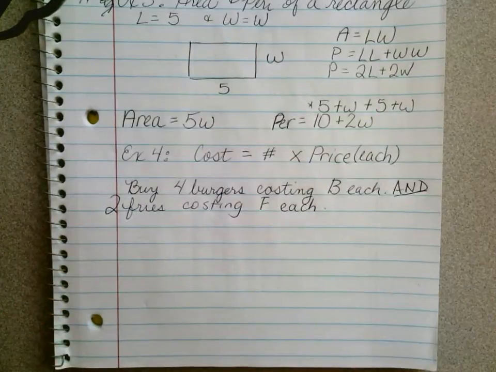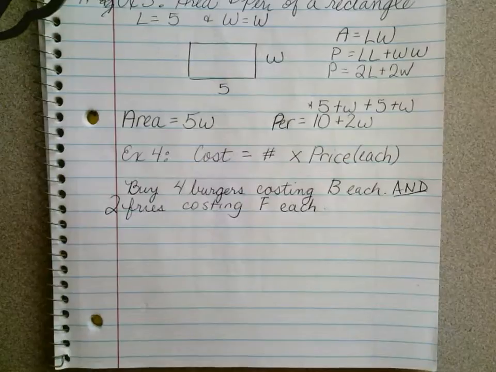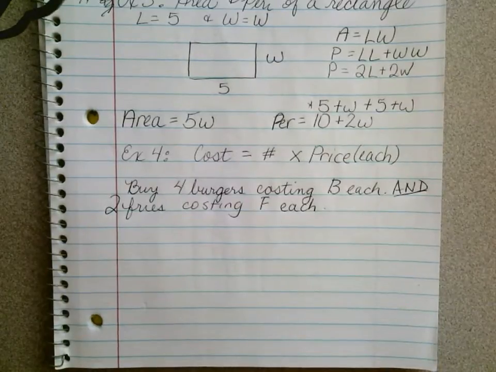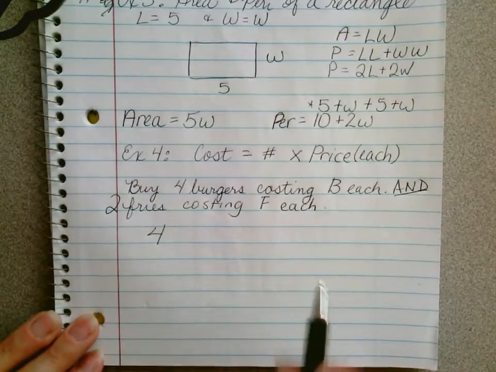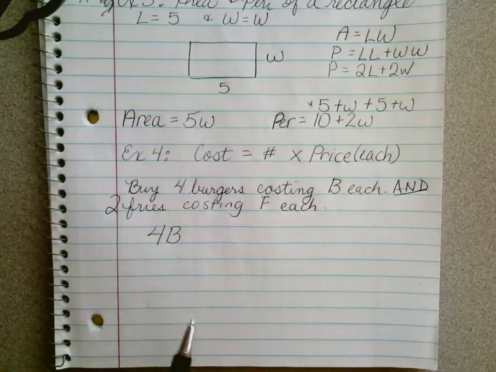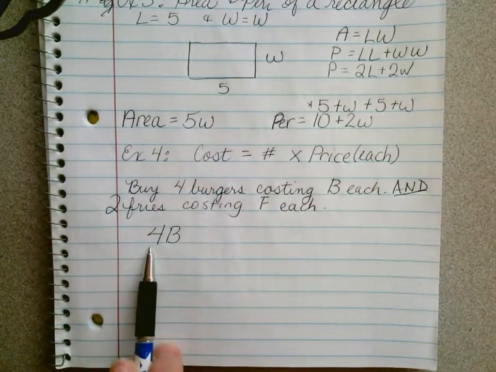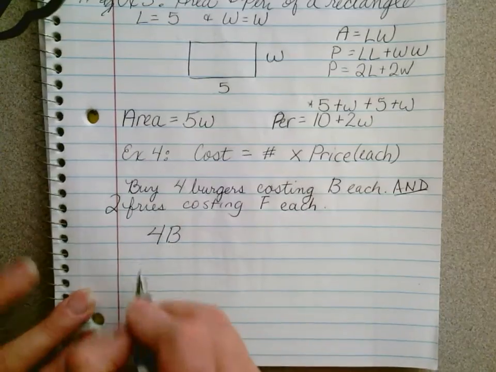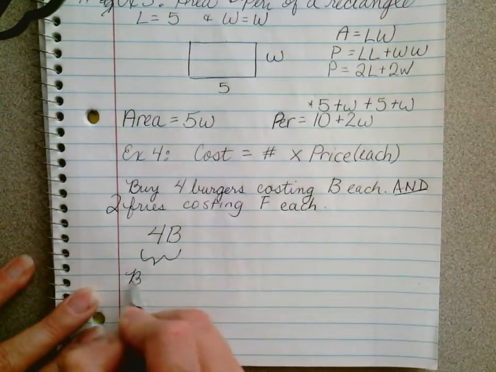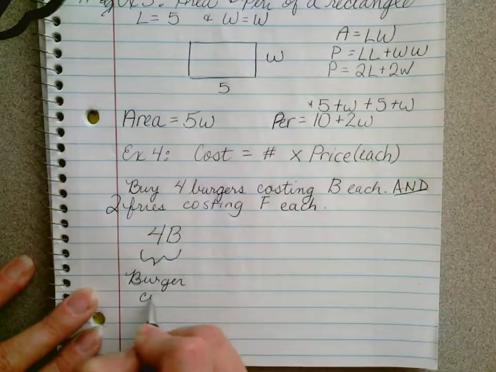I went to this place last weekend that had fries and the thing was like this big. I mean, it was this huge thing of fries. I couldn't even touch it, it was so huge. So if I buy 4 burgers costing B each, it's the number times the price. 4 times B would be my burger cost, right?